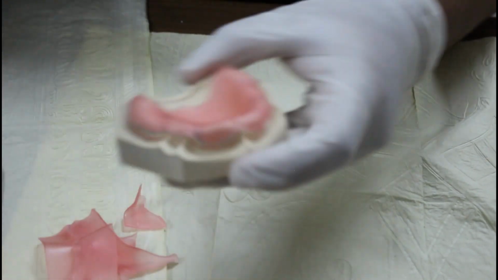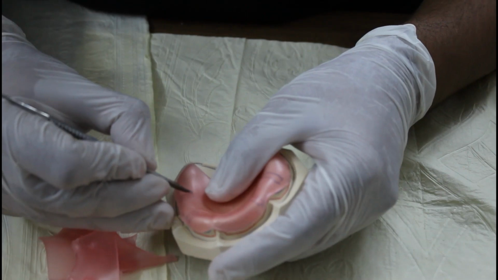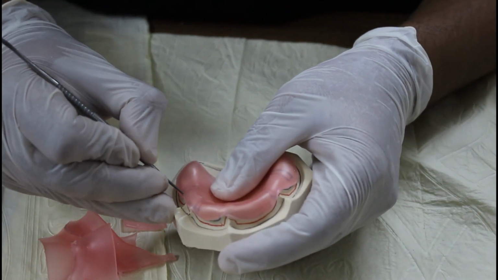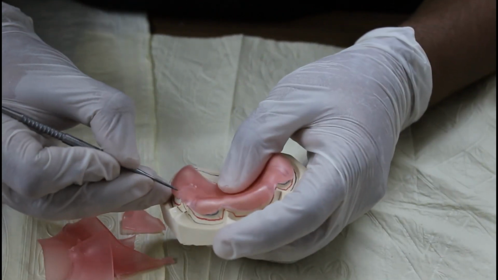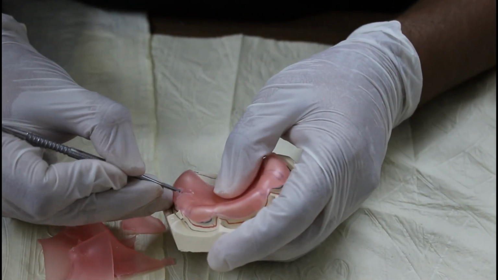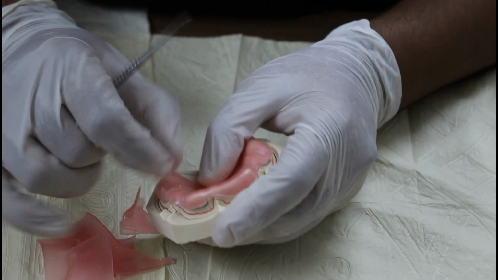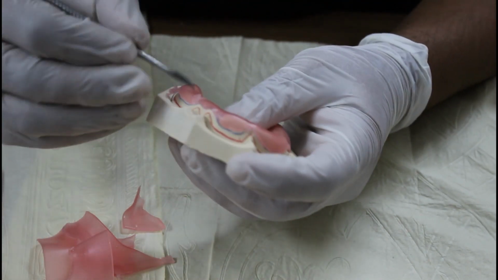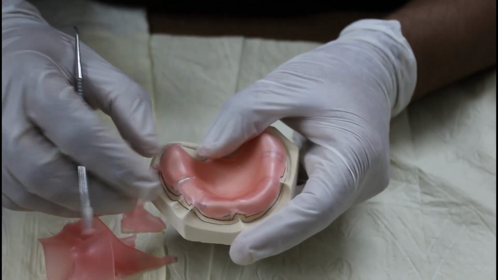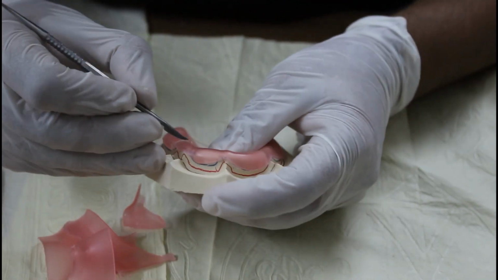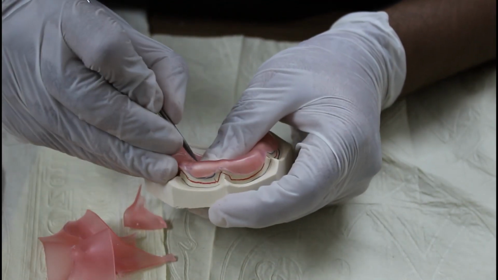We have cut it. Now cut the space for the tissue stops. This is how your tissue stop will be cut. Cut all 4 tissue stops.